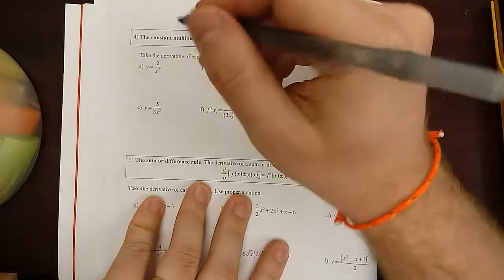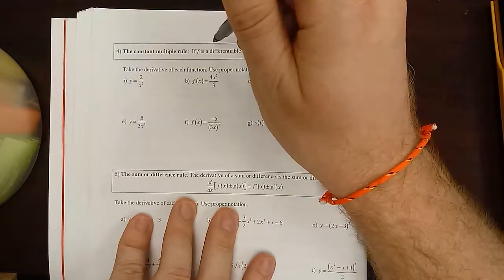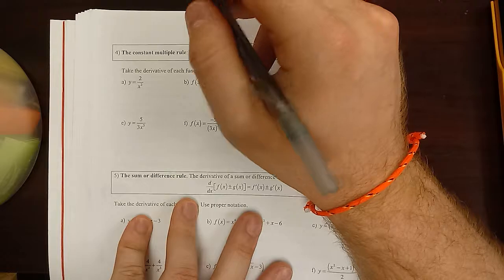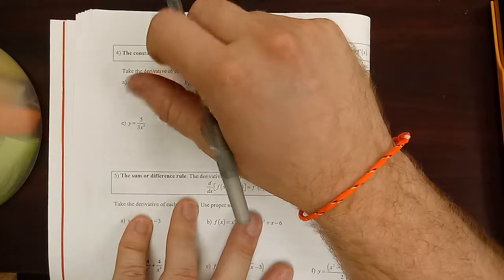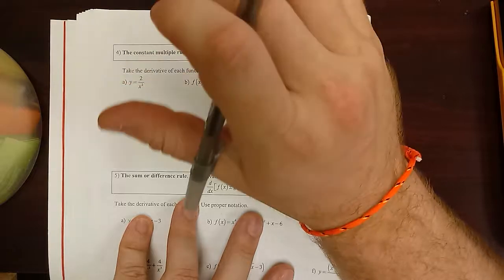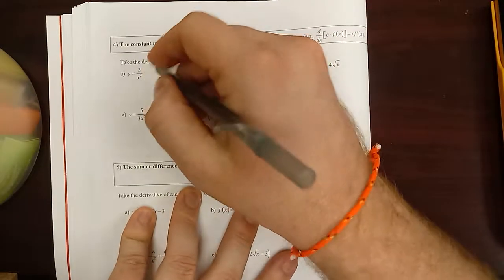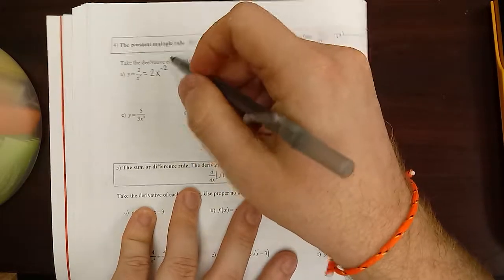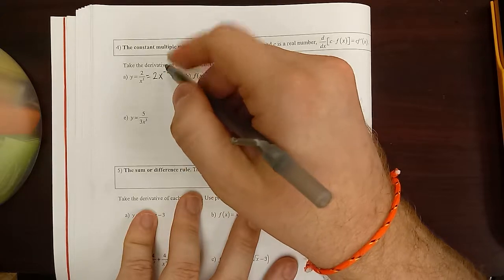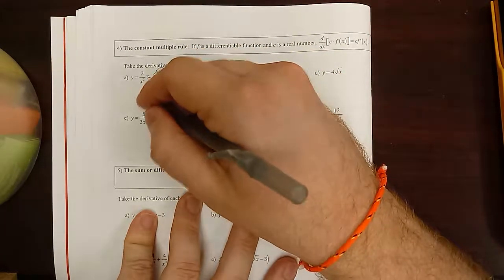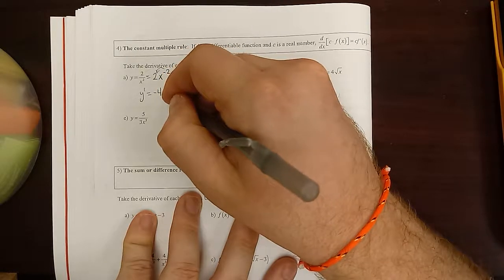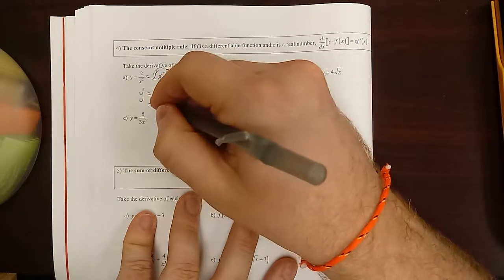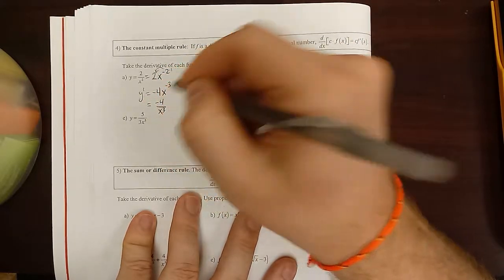So essentially, if you have something that is differentiable, meaning we can take the derivative of it, and it's multiplied by a number, that's what constant means, then you just do the same thing. You do the derivative, and you just multiply it by that number. So, like, this is 2 over x squared. This is the same thing as saying 2x to the negative 2. So now when we bring the negative 2 out front, we're doing negative 2 times 2. And so y prime is going to be negative 4x, and we subtract 1 from that exponent again and get negative 3. So I'll say negative 4 over x cubed.